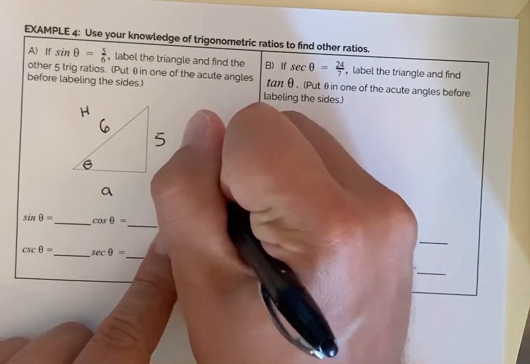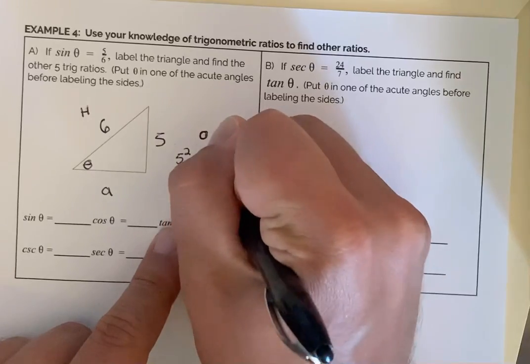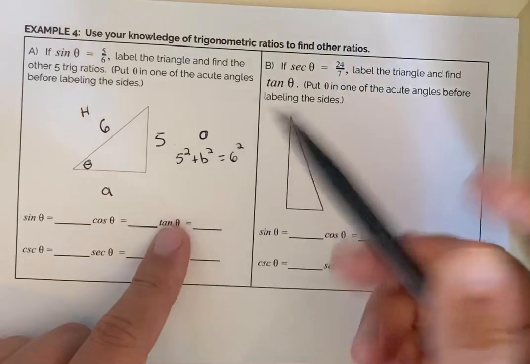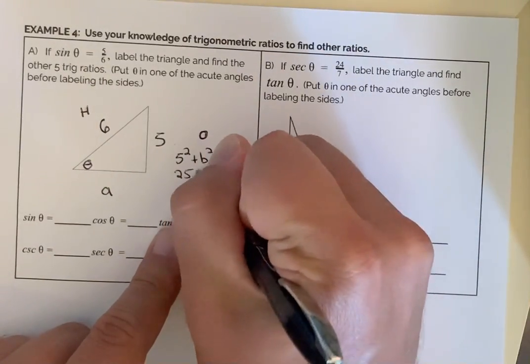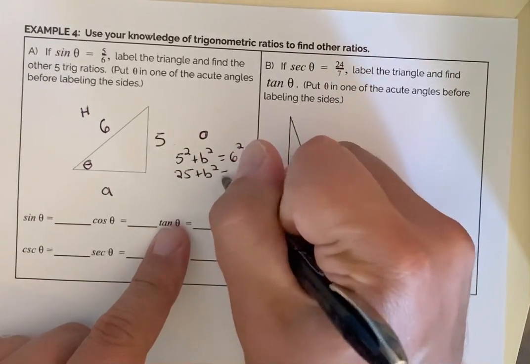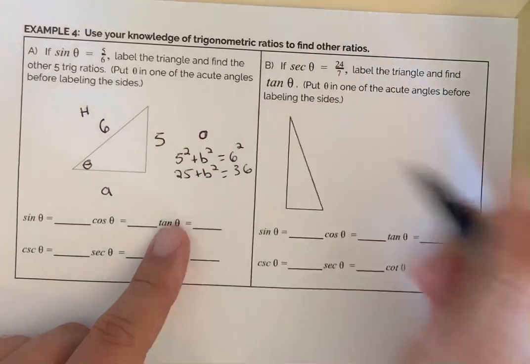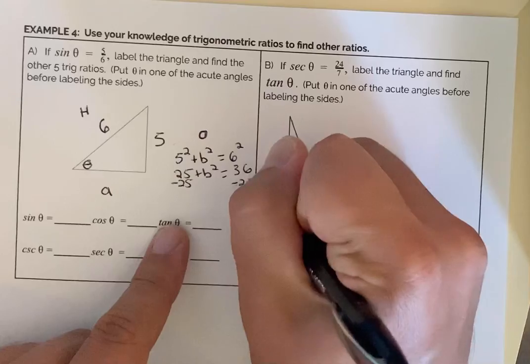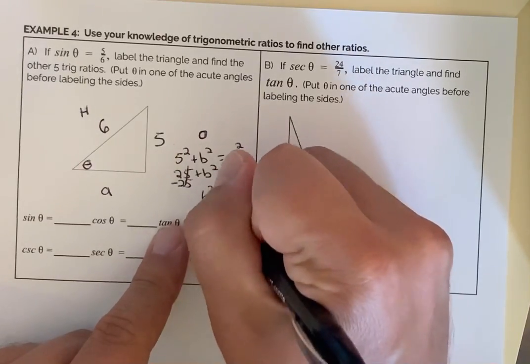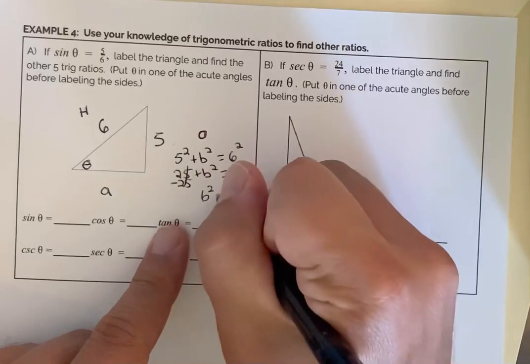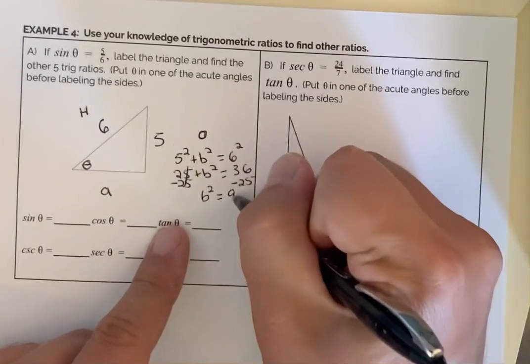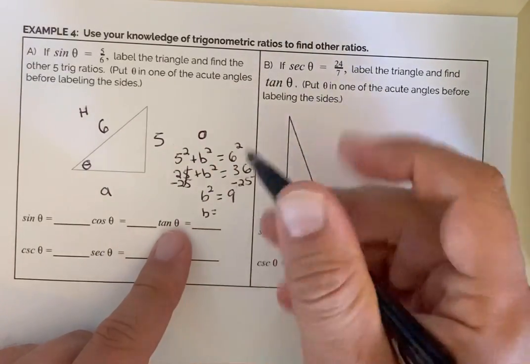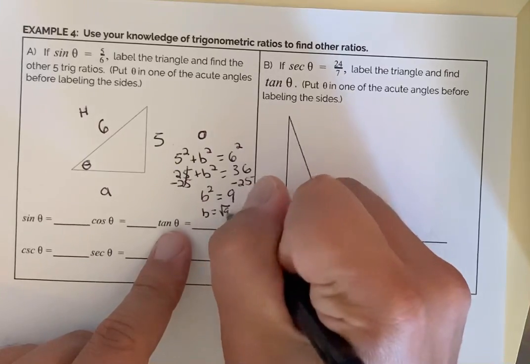So I do know that we would have 5 squared plus, I'm going to write b squared equals 6 squared. Well, 5 squared, 5 times 5 is 25, plus b squared equals 6 squared, 6 times 6, 36. So now I'm going to solve for b by subtracting 25 from both sides. And I get b squared is 36 minus 25, which is 9. And then taking the square root of 9 is 3.